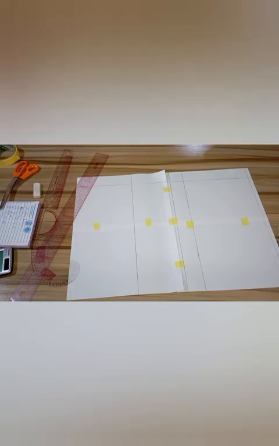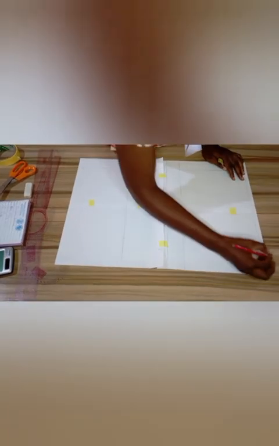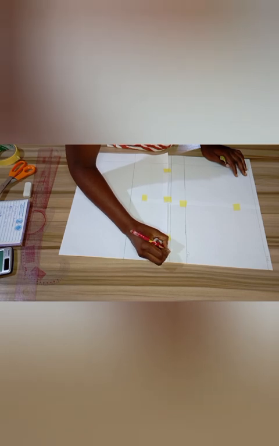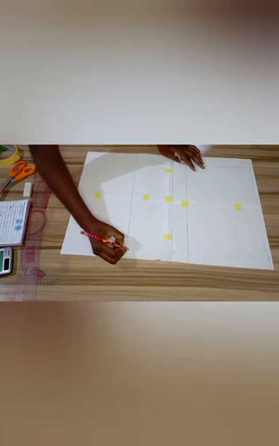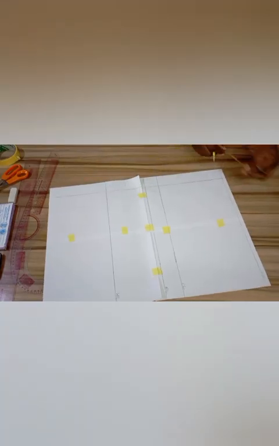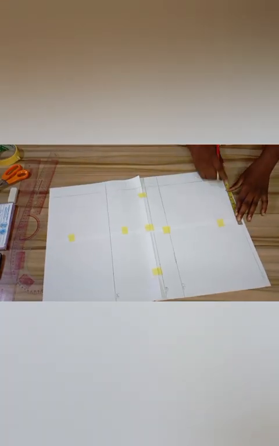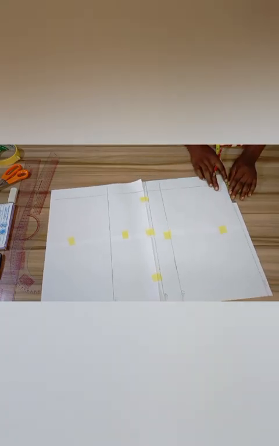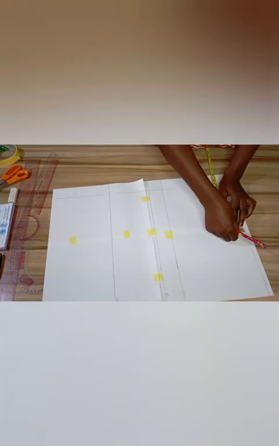So now we're going to start with the back pattern drafting. That's our shoulder line, our chest line, our bust line, and then our waistline. For the front, our waist was 16, while for the back our waist is 15, because we make it 15 because of the 1 inch that we took at the bust point.